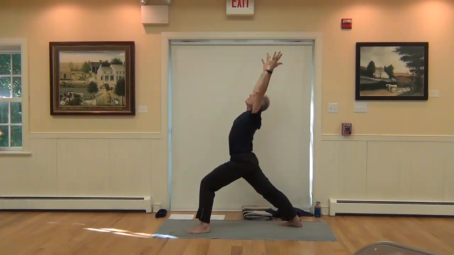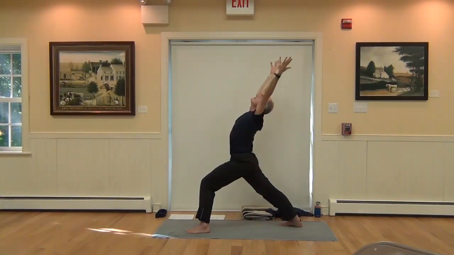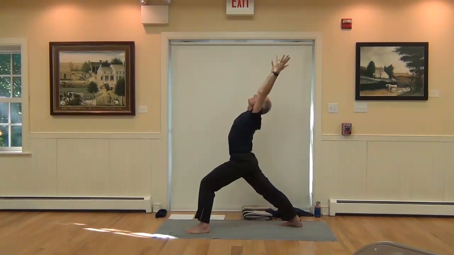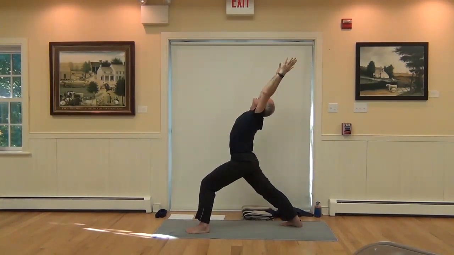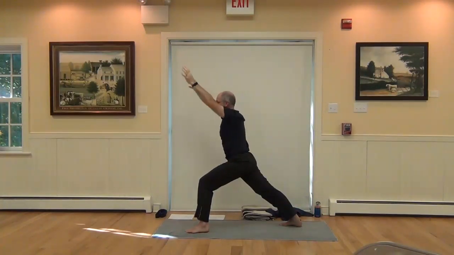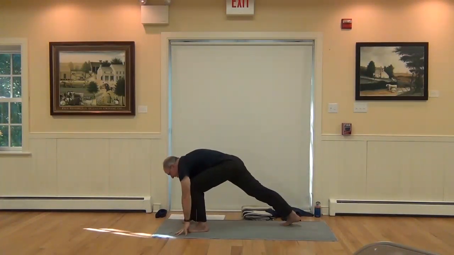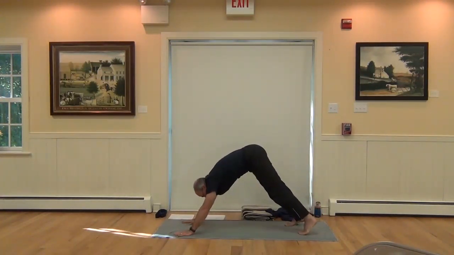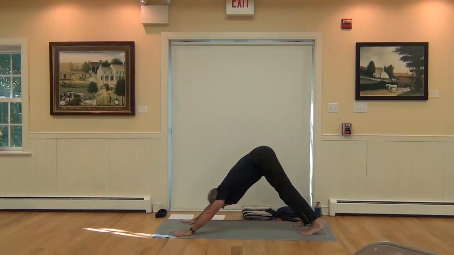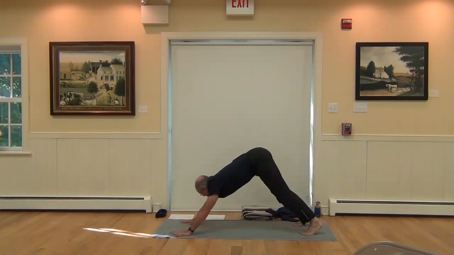Keep lifting the heart. Don't compromise in that back leg. Keep lengthening the back leg. And release those hands, bring them down. Step the left foot back to downward dog. Recover your poise and breath.